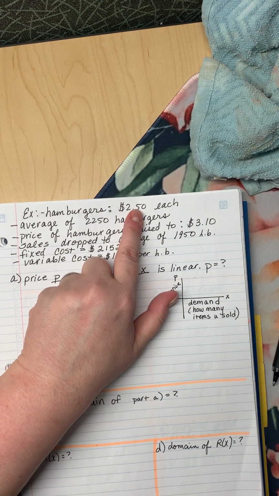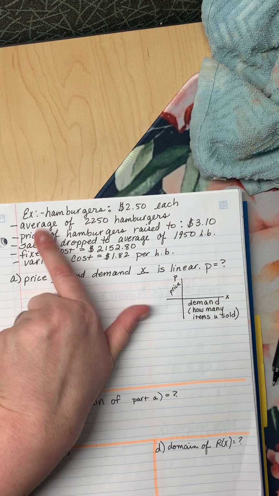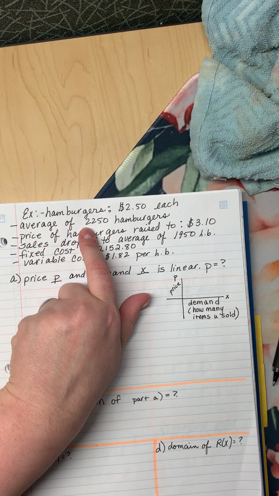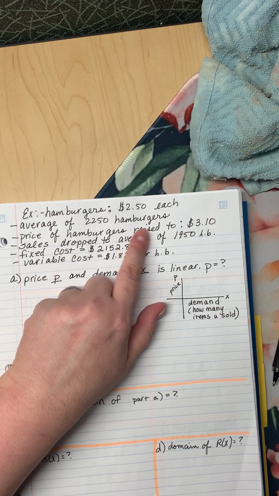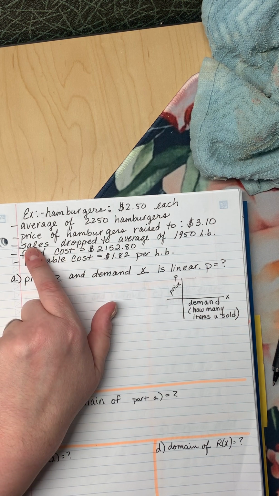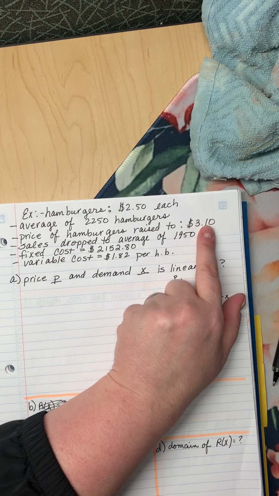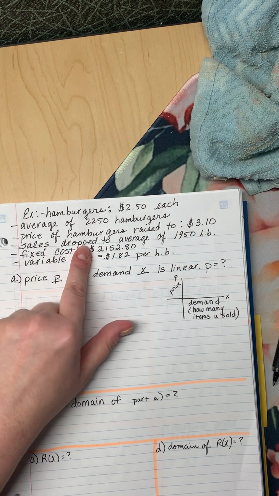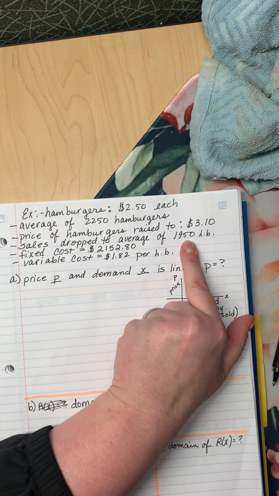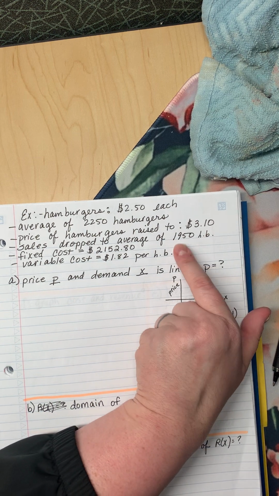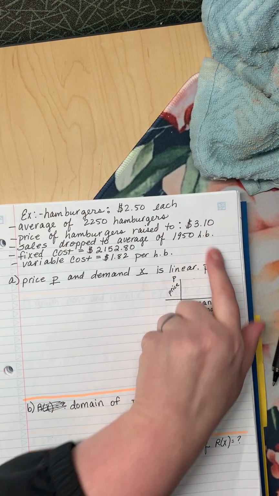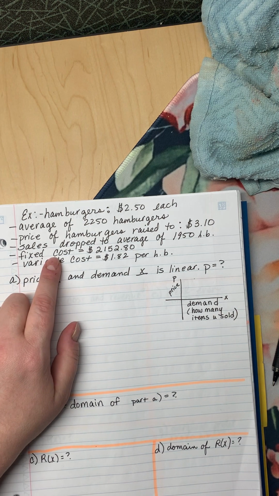And when they're $2.50 each, they sold an average of 2,250 hamburgers. Then they increased the price of hamburgers to $3.10. And when that happened, sales dropped, and we only sold an average of 1,950 hamburgers.